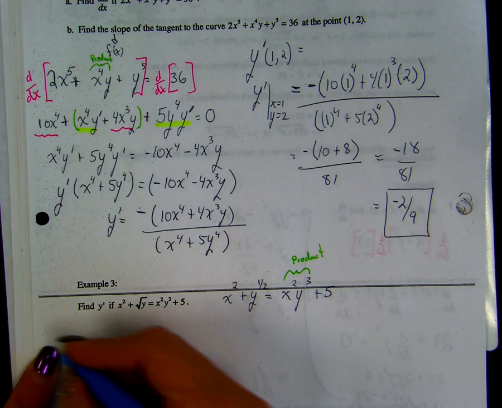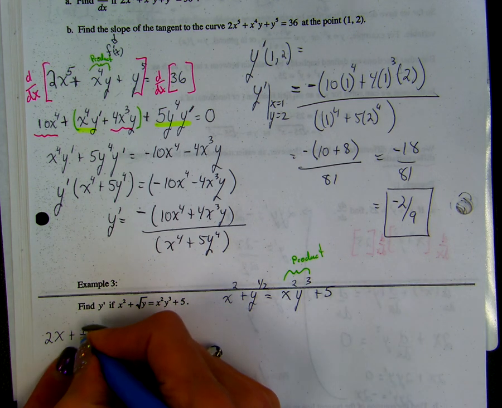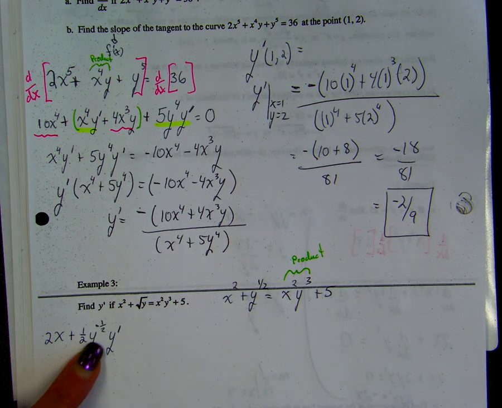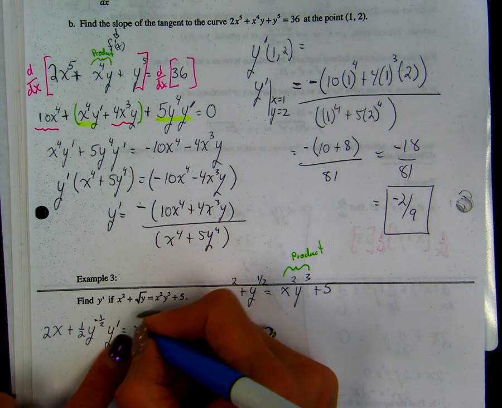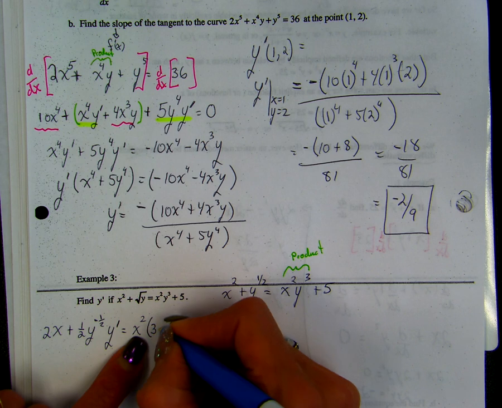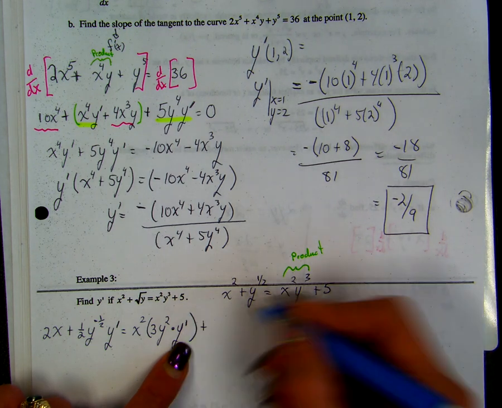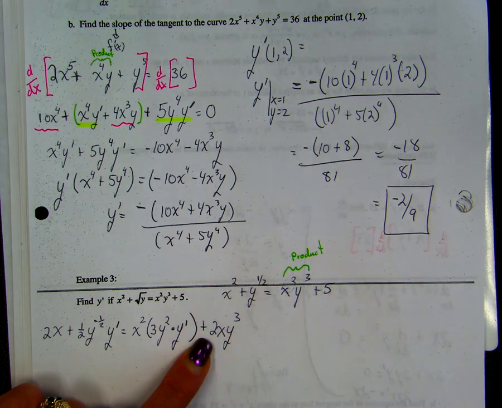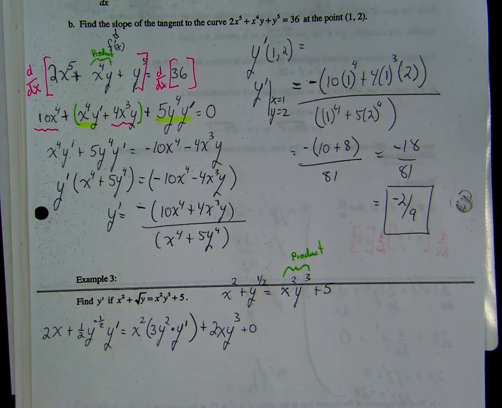Taking the derivative of both sides of this equation then, I get 2x plus the derivative of y to the 1/2, 1/2 y to the minus 1/2 times the derivative of the inside function, y prime, is equal to, using a product rule, the first function, x squared, times the derivative of the second, the derivative of y cubed, 3y squared, y prime, plus, product rule, the derivative of the first, 2x, times the second, y cubed, plus the derivative of a constant, of course, is 0.